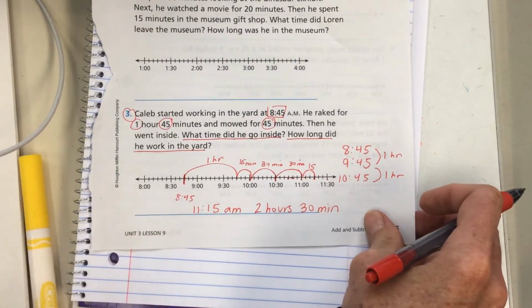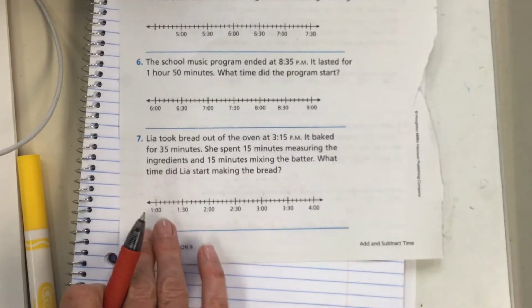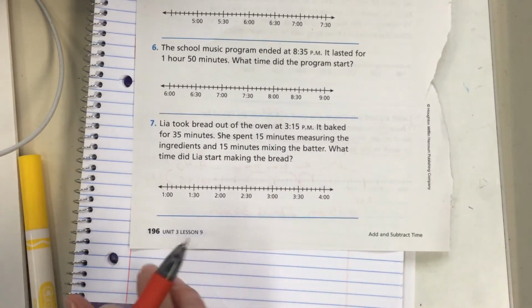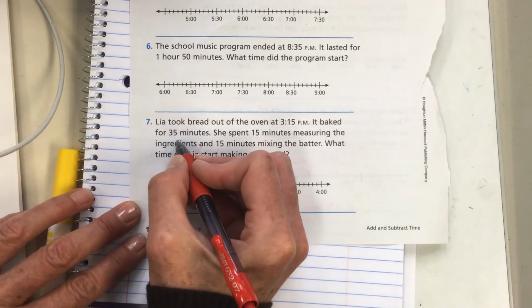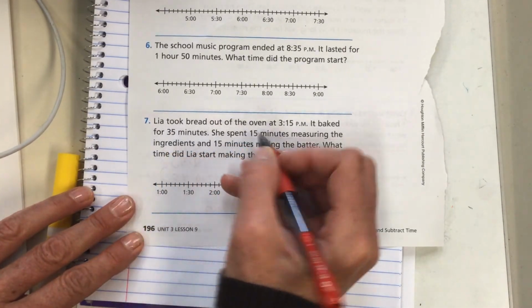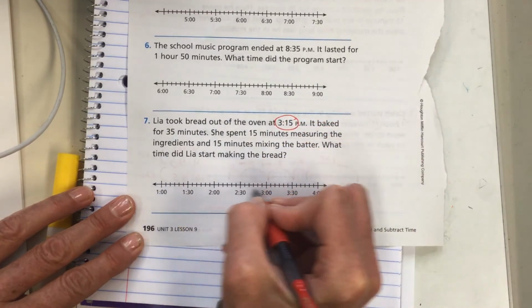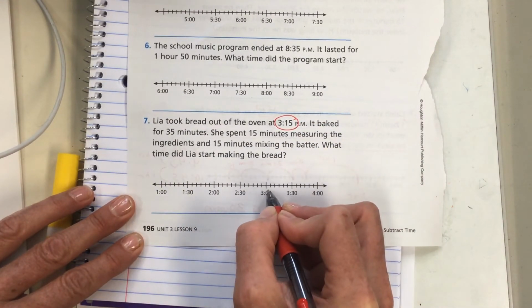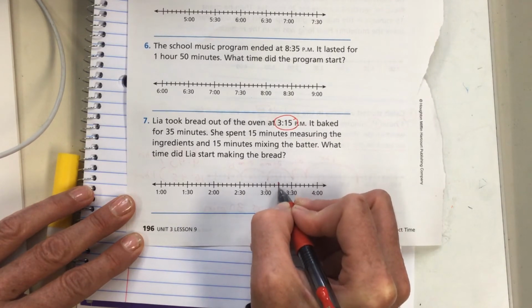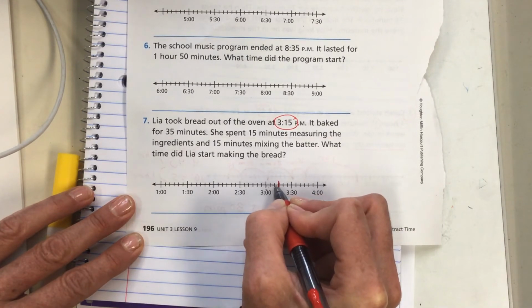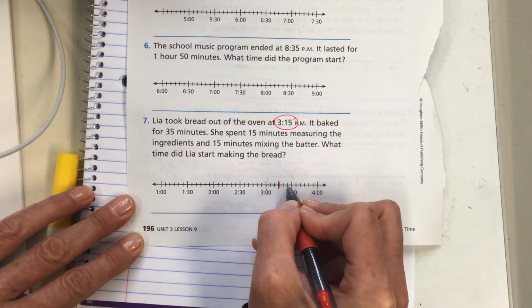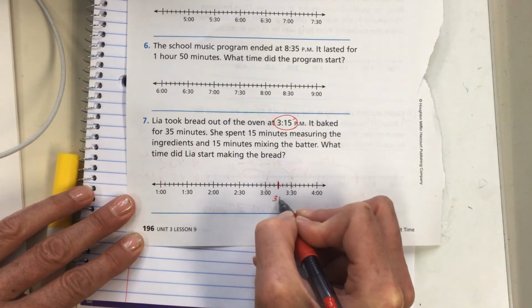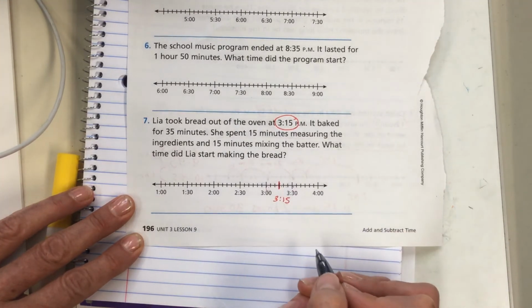I'm going to go ahead and pick one on the back side as well. I'll go ahead and do the last one. This is about the girl making some bread, and it says she took the bread out of the oven at 3:15. So we're going to be subtracting time here. So 3:15 is between 3 o'clock and 3:30, equally placed. So 15 minutes in the first quarter, 15 minutes in the second quarter. So that's when she's taking the bread out of the oven.